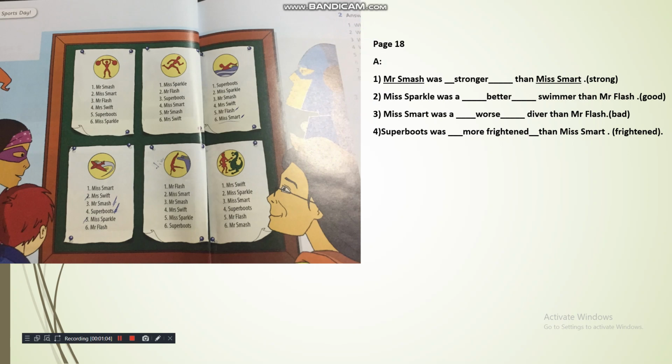Next was the running competition. Miss Sparkle was the fastest. Hooray! And Mrs. Swift was the slowest. Oh dear, oh dear, oh dear. Then it was time for the swimming competition. Mrs. Swift was faster than Mr. Flash. Well. But the fastest swimmer was Super Boots.